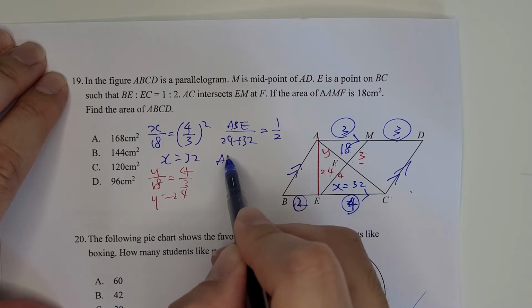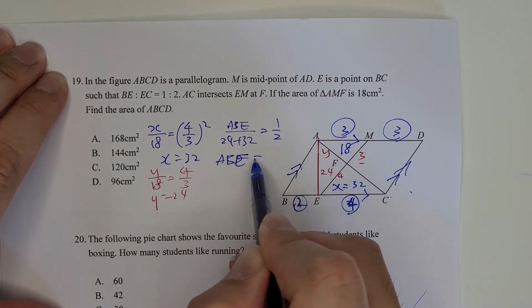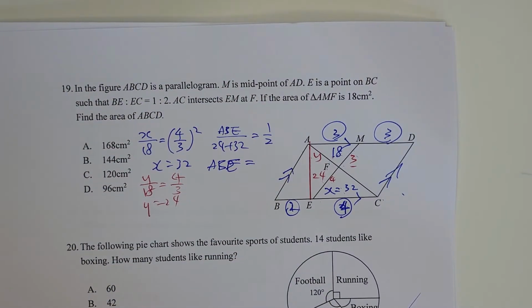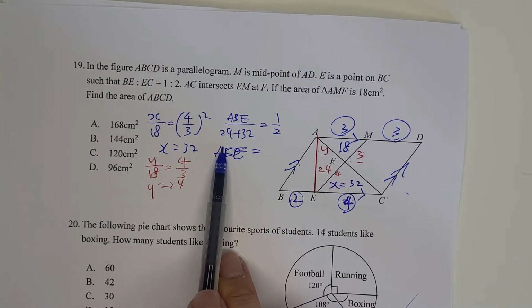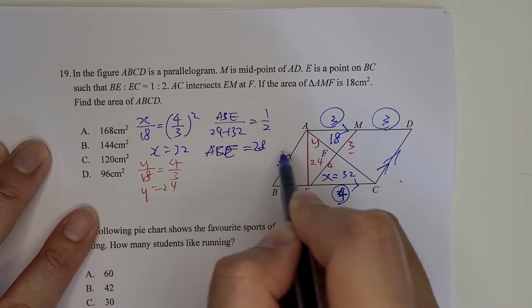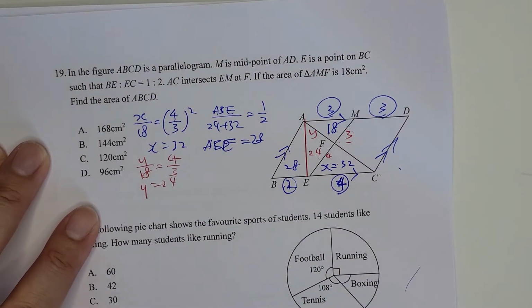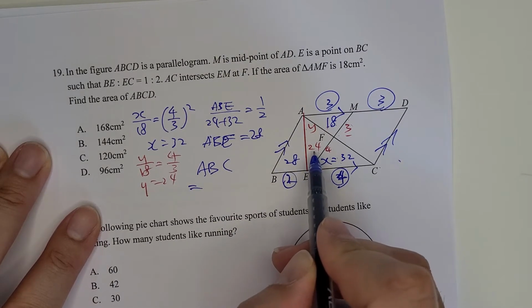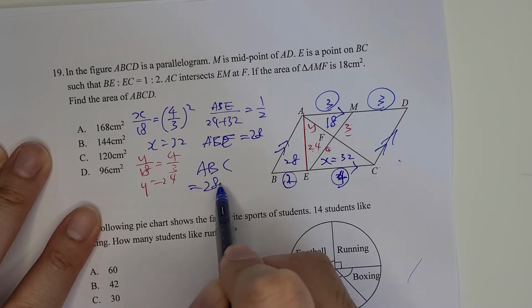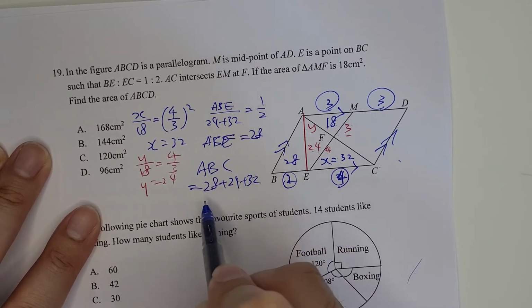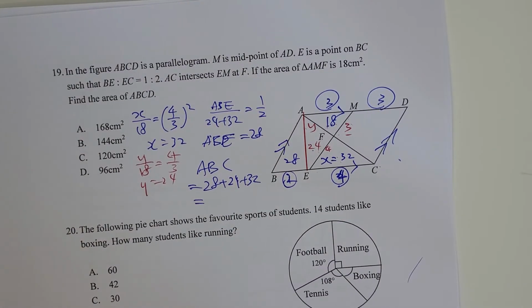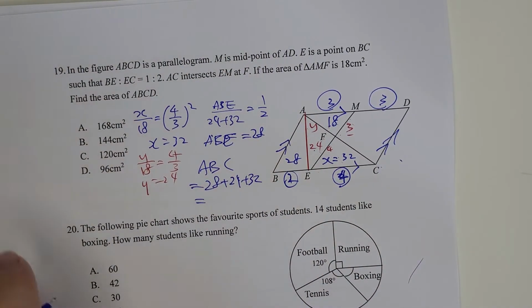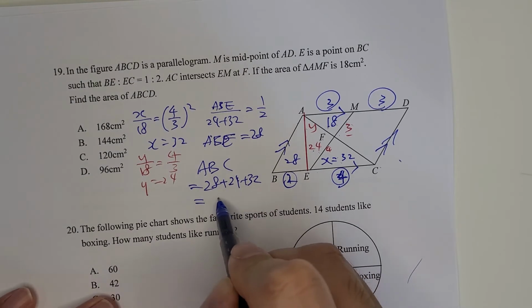The area of triangle ABE would equal 1 over 2 times (24 plus 32). That is 28. So the area of triangle ABC would be 28 plus 24 plus 32, that is 84.